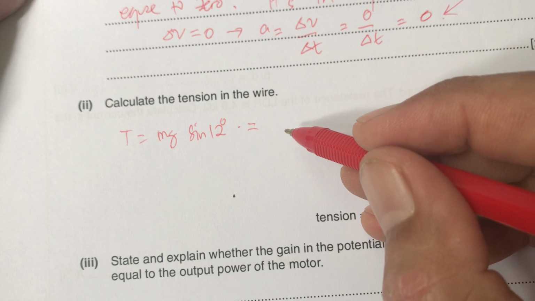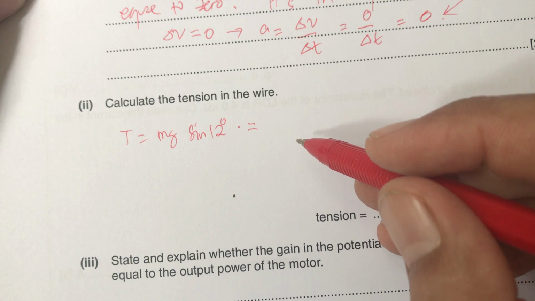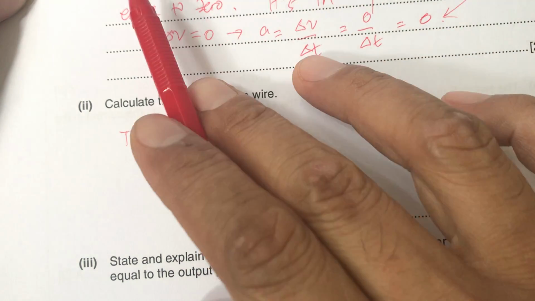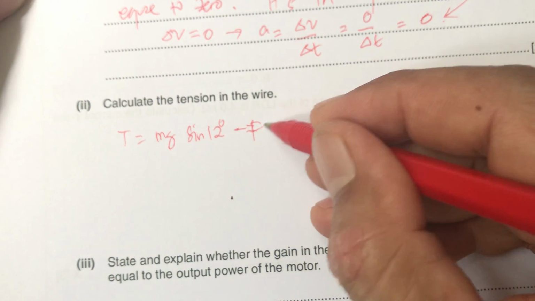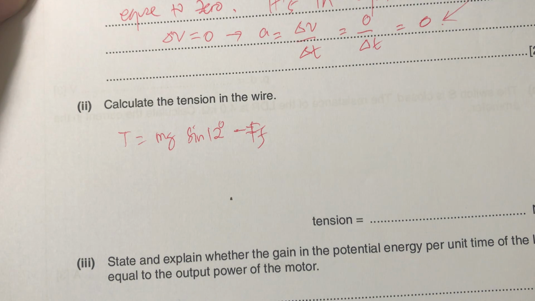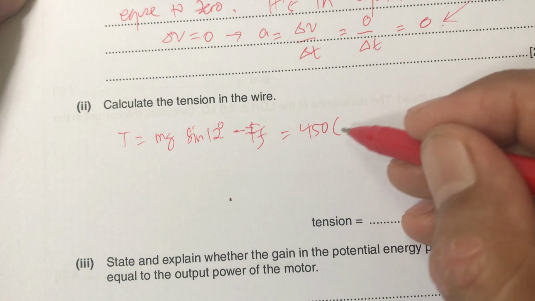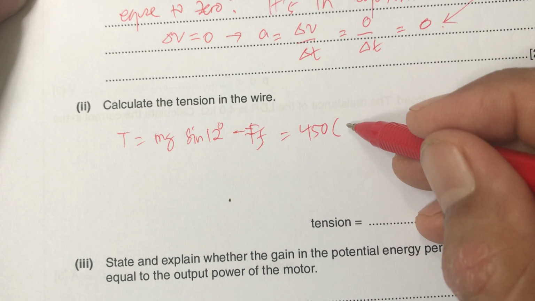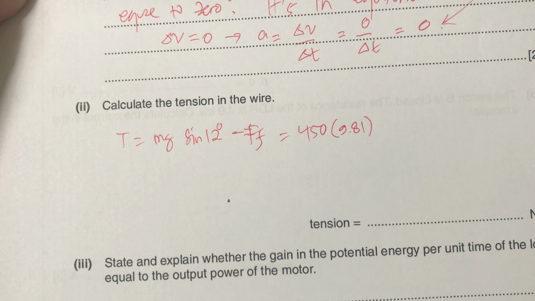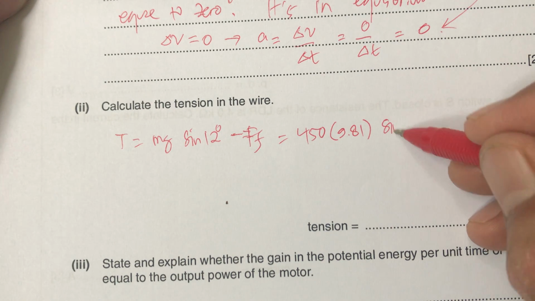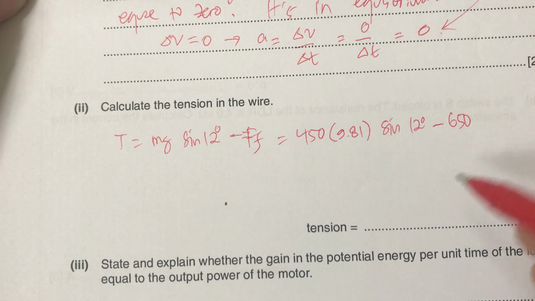Sorry, we have the frictional force here, so this is minus the frictional force. We have mass 450 kilograms, gravitational acceleration 9.81, and sine 12 degrees, minus the frictional force, 650 Newton.